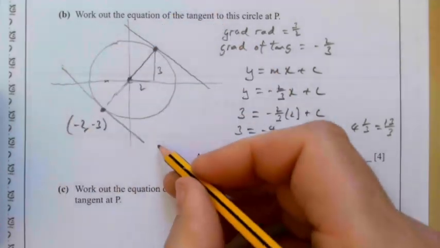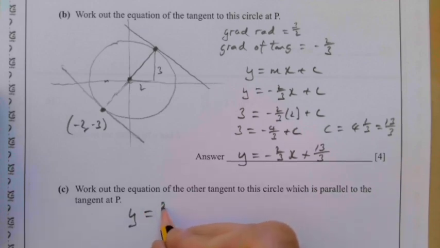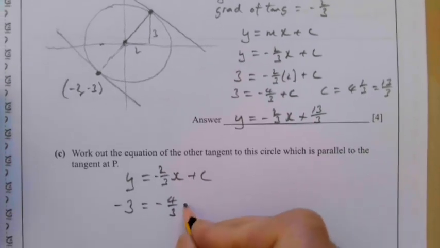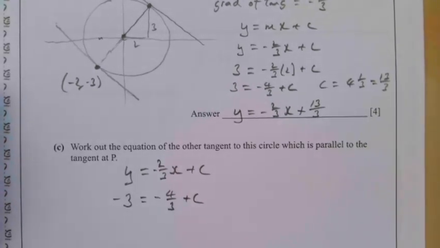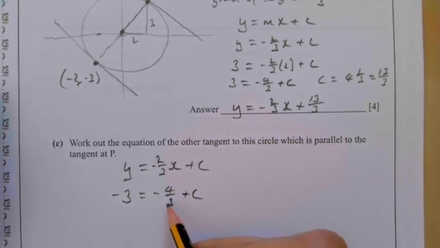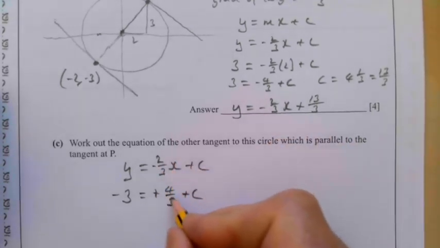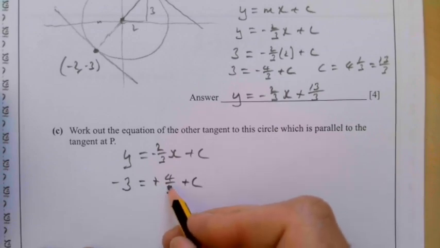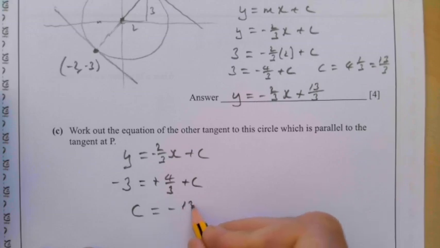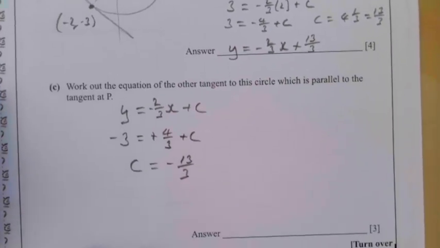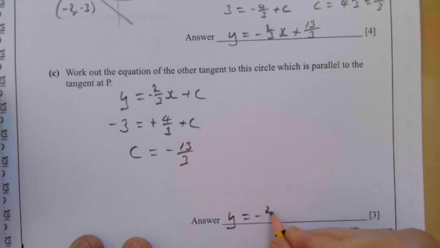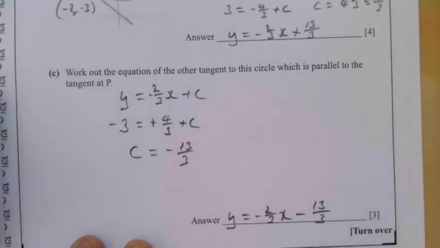And so we just do the same thing. It's the same gradient, obviously. So it's y equals minus 2/3 x plus c, minus 3 equals minus 4 over 3 plus c. I hope you're okay with that. Let me see. Oh, sorry, it's plus. That's a plus. 4 over 3 plus c, because you're timesing it by the minus 2. So if I take away 4 over 3 from both sides, then c is minus 13 over 3. So that's pretty much us. So our line is going to be y equals minus 2/3 x minus 13 over 3.